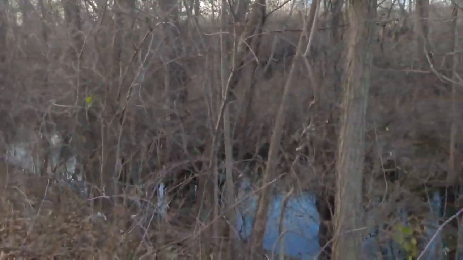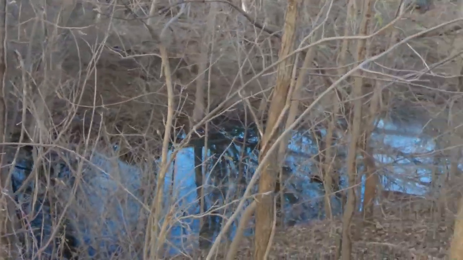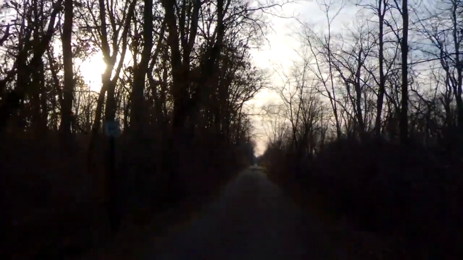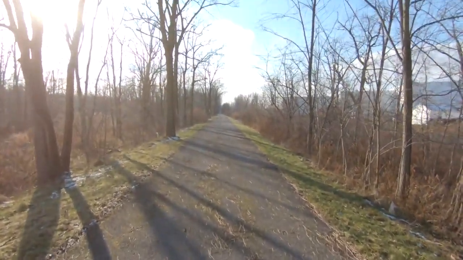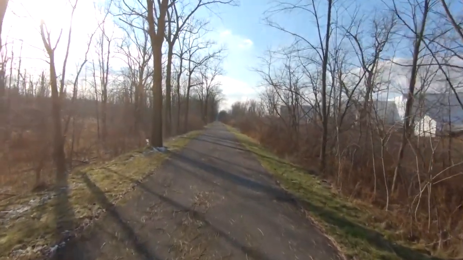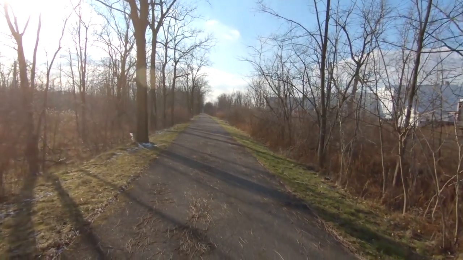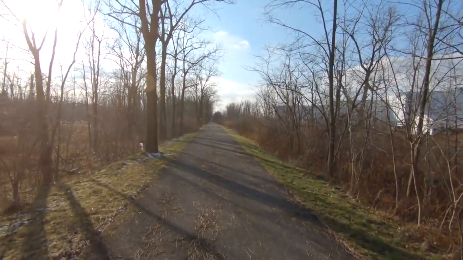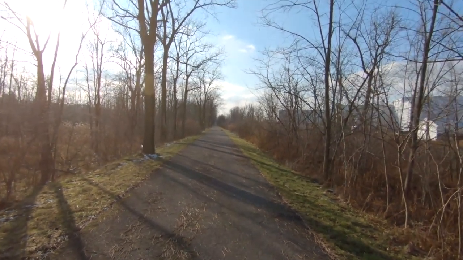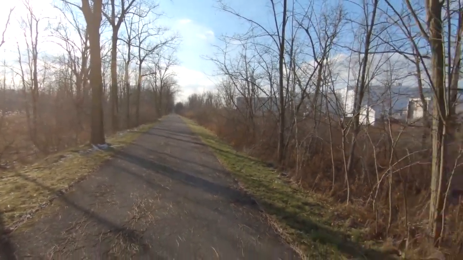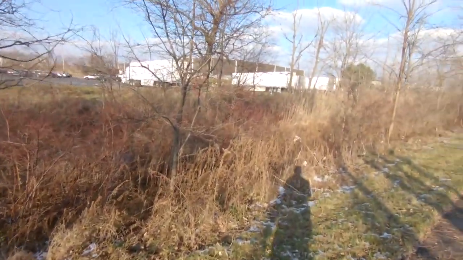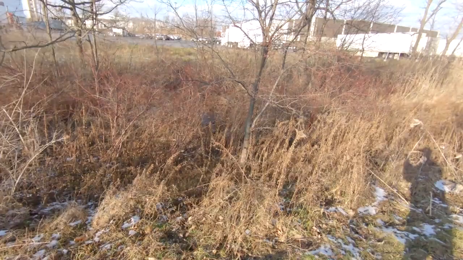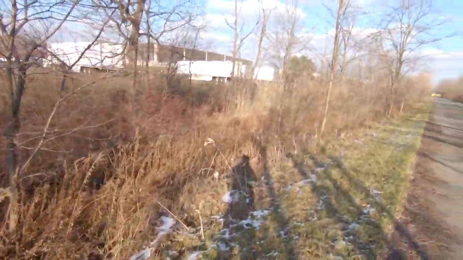Right alongside is the old canal basin, the prism. As we walk this trail that once served as the towpath for the canal, later the railroad bed, and now the walking trail, you can still see very vivid prism all the way along here.